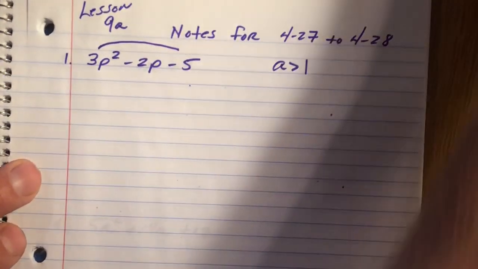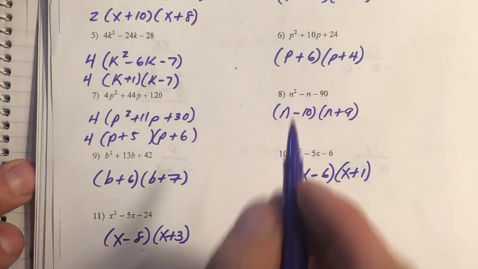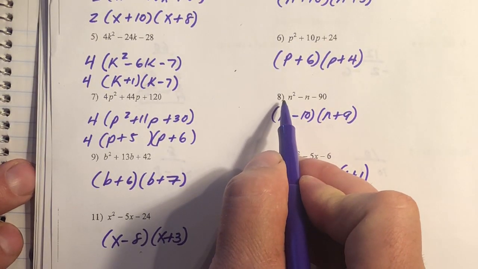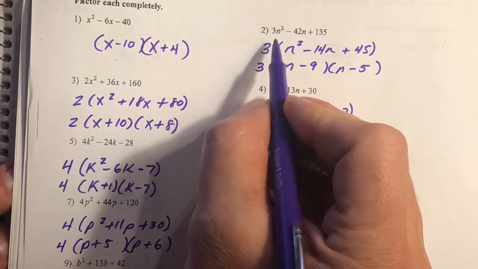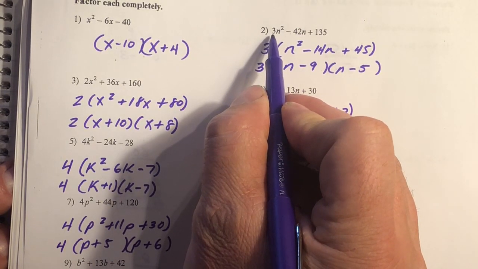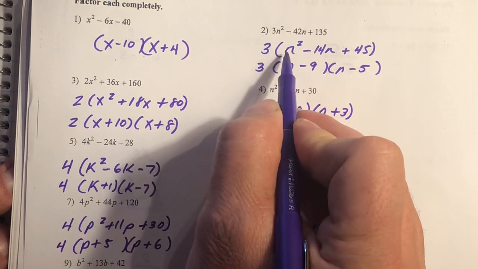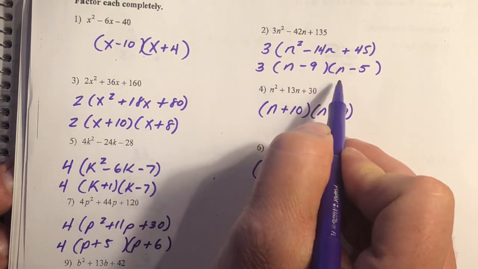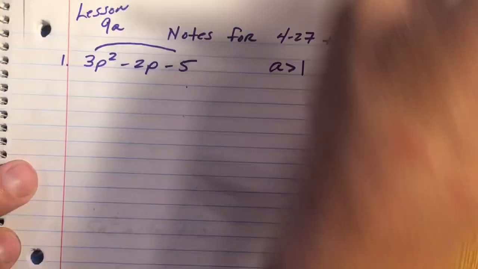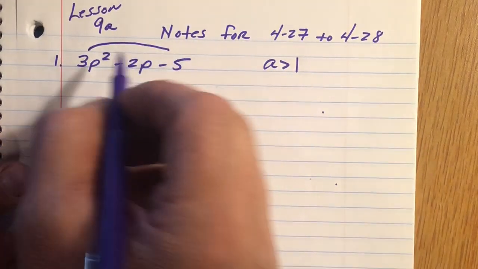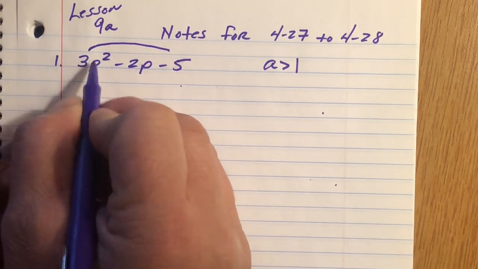In all of our other assignments, A was 1. Even with number 2, where A was 3, when I factored out the GCF, A was 1 when we went to factor it. So those are the easiest ones. It makes it a little more difficult when A is greater than 1.